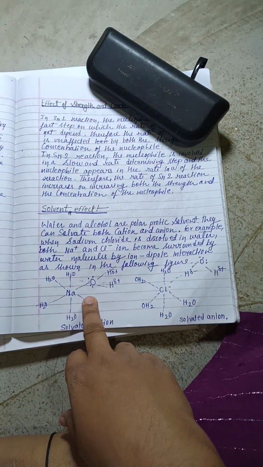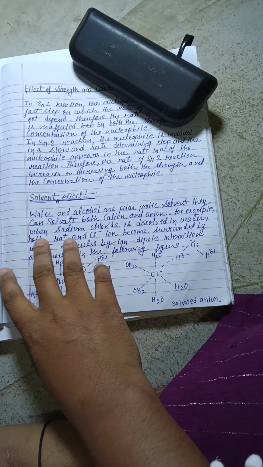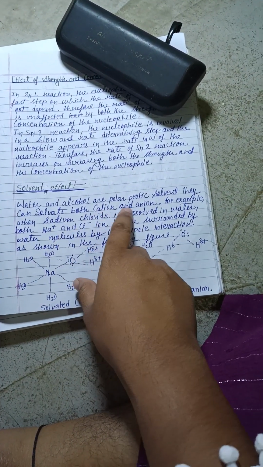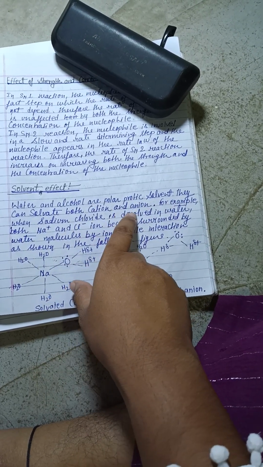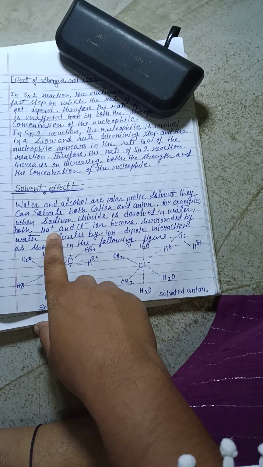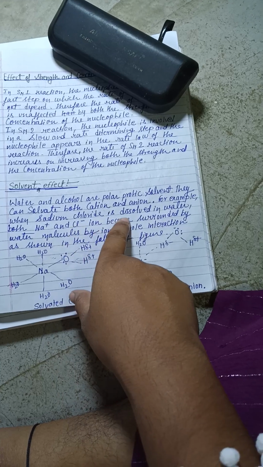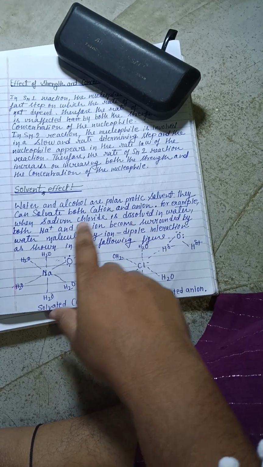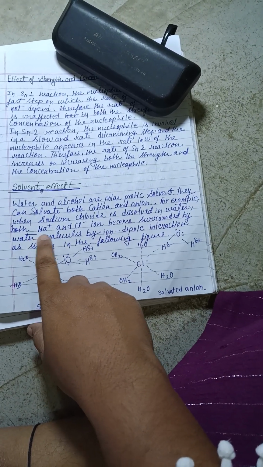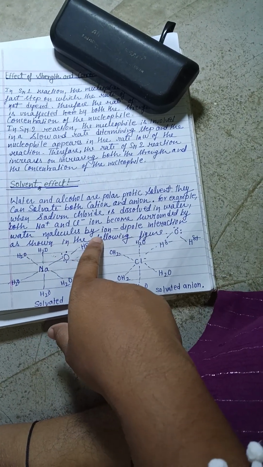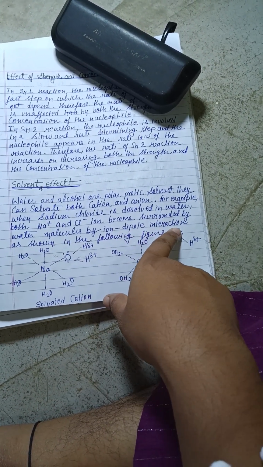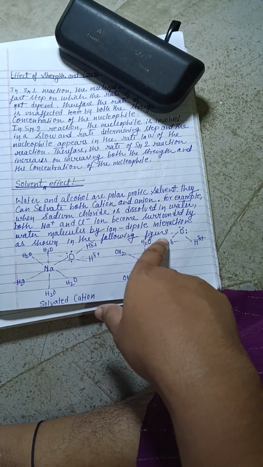And the second topic is solvent. What is the role of solvent? Water and alcohol are polar protic solvents. They can solvate both cations and anions. For example, when sodium chloride is surrounded by water, both Na+ and Cl- ions become surrounded by water molecules by ion-dipole interactions, as shown in figure 3.